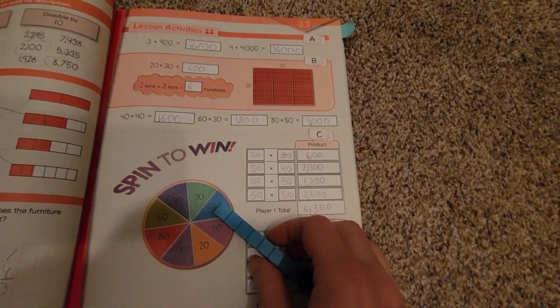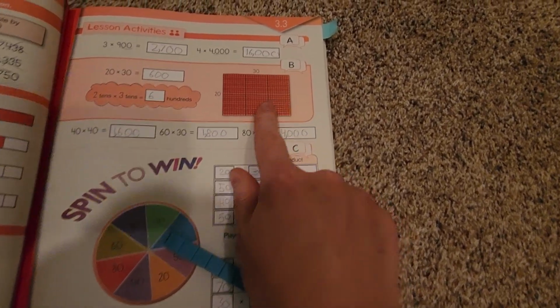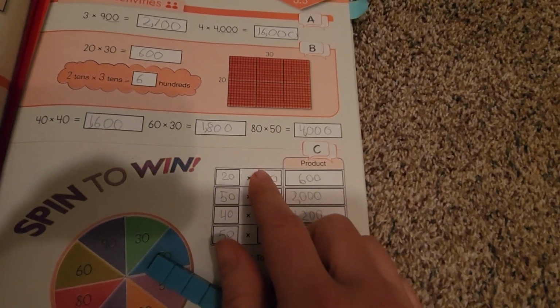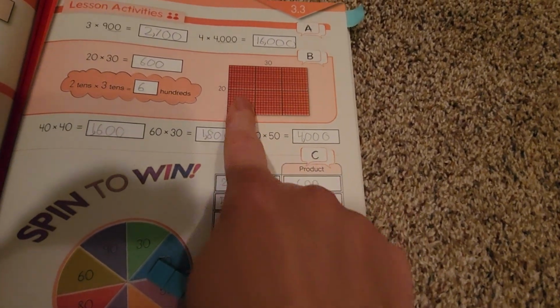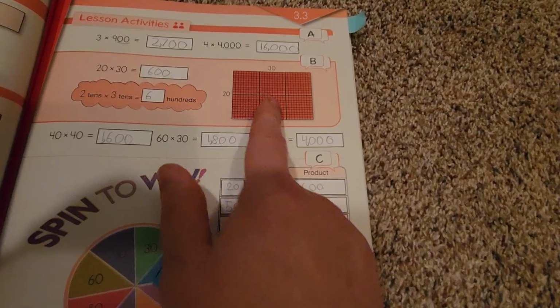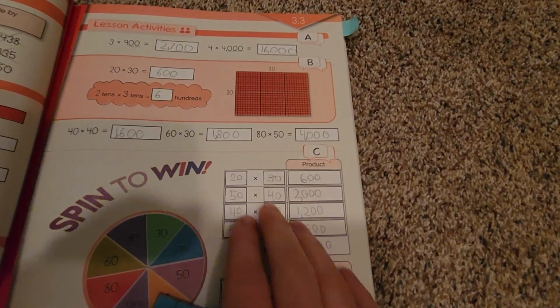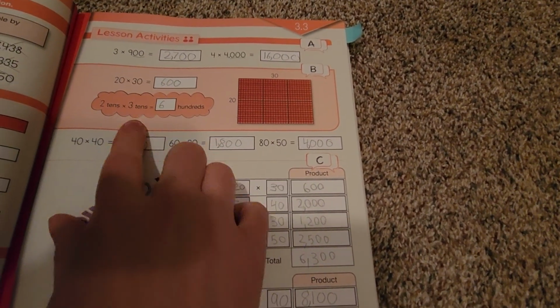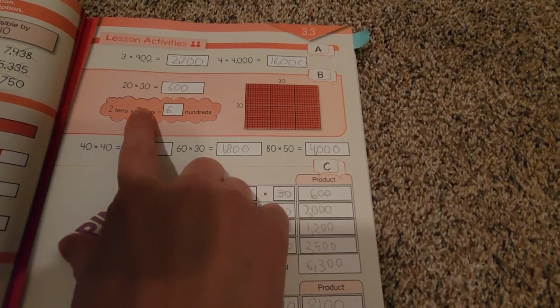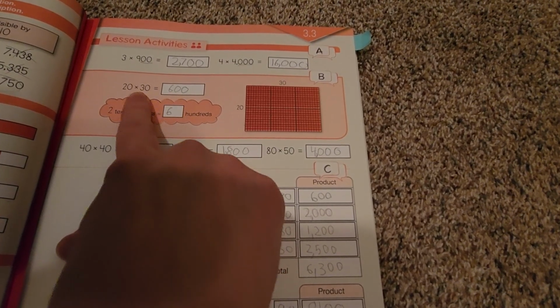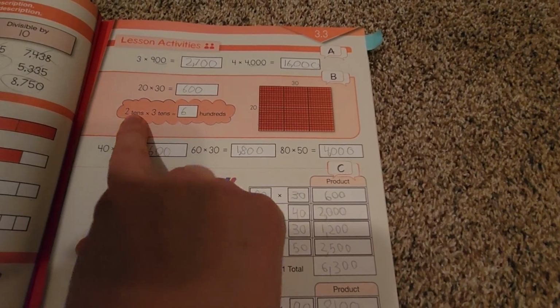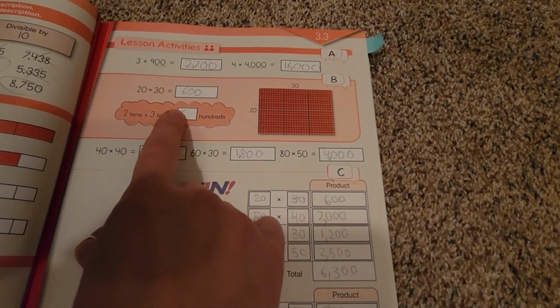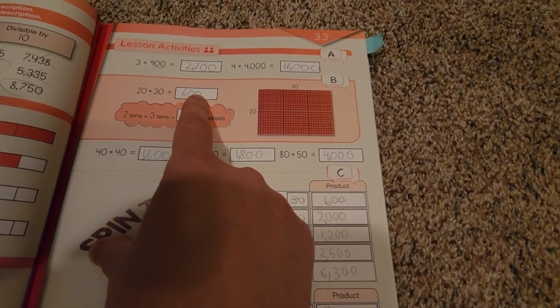So this is lesson 3.3, and we have, sorry about the shadow, an example array in our teaching box right here. And so she could understand the procedure of underlining the zeros and multiplying 2 times 3 and then putting the 2 zeros in her answer.